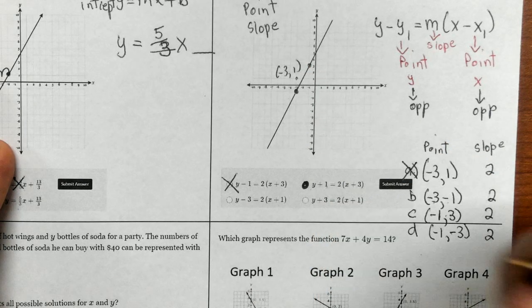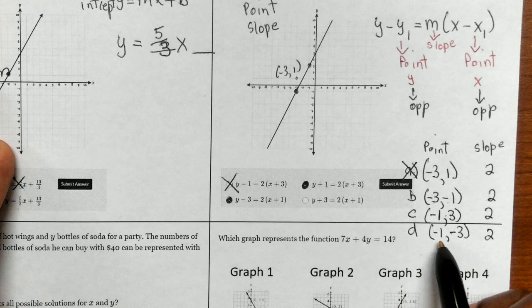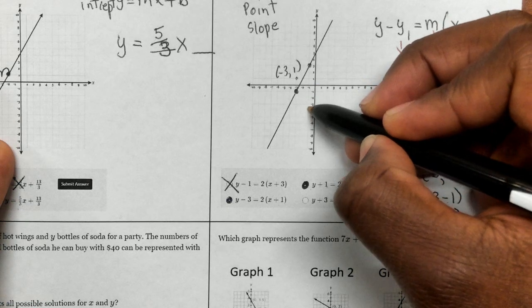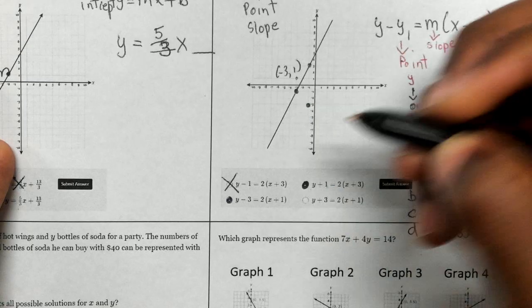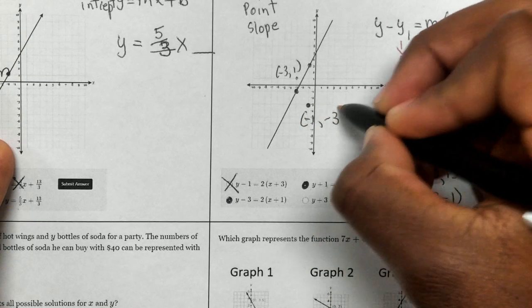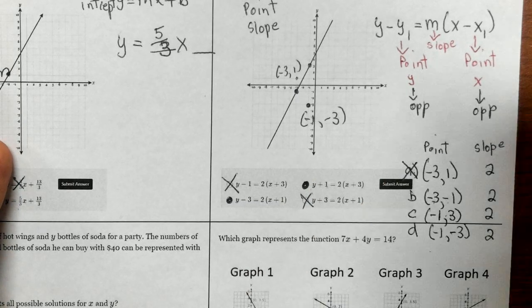Okay, so this one could also be our answer, all right? But this one, -1, -3 would never be our answer. So -1, -3, that's right here. That would not be one of my answers, all right? Because it's not on my line, all right? So these would technically be your two answers, okay?